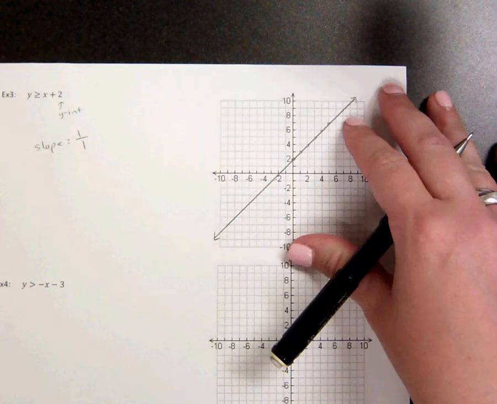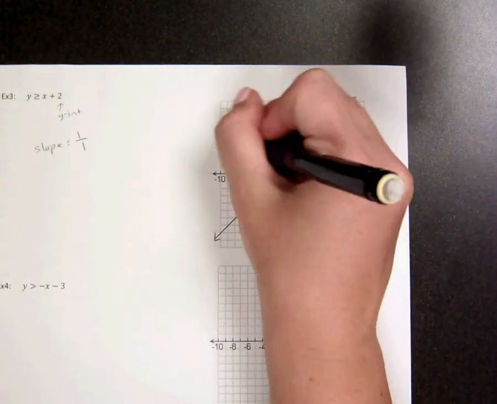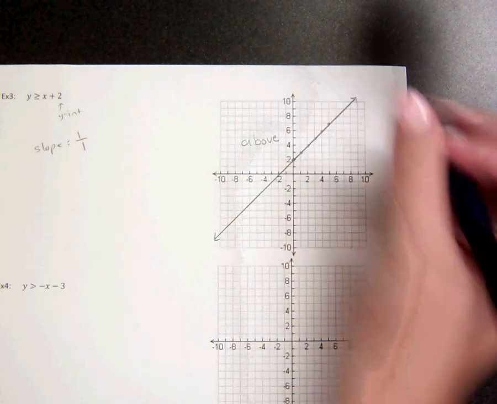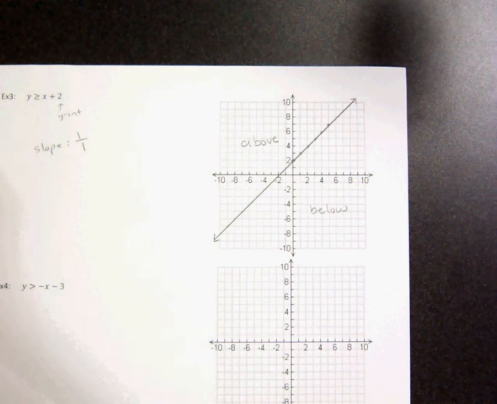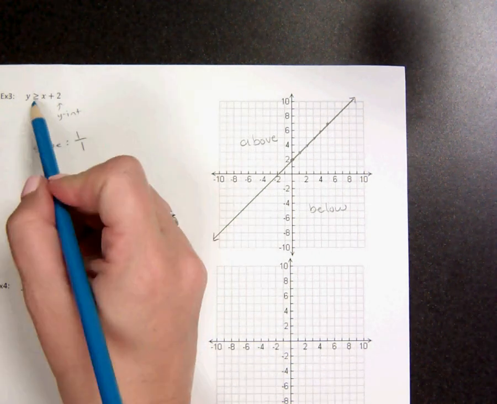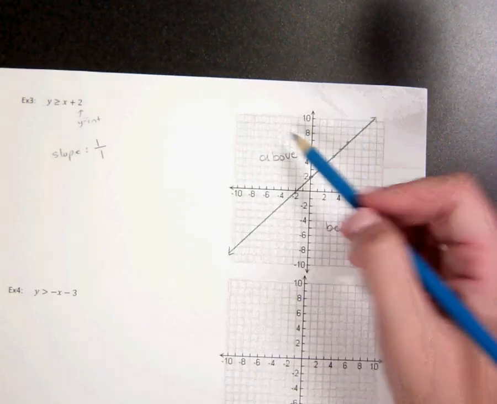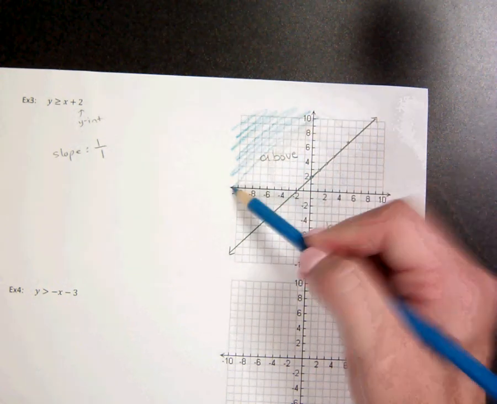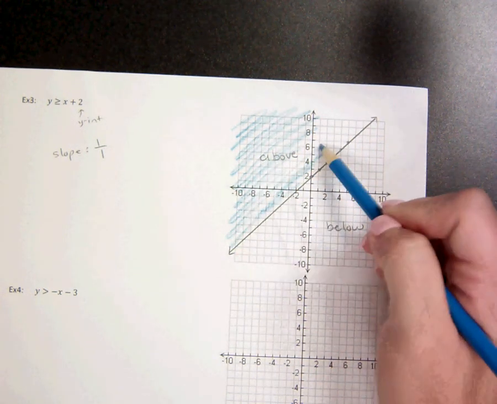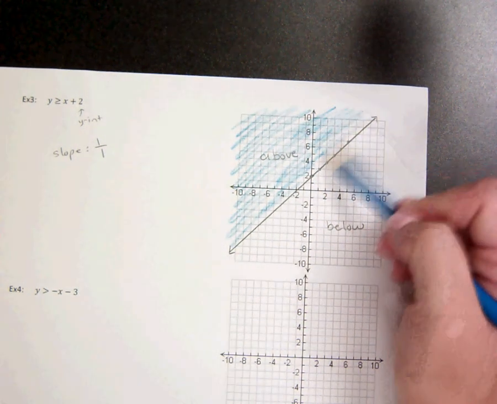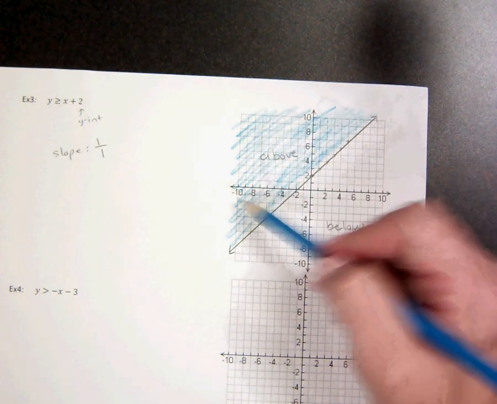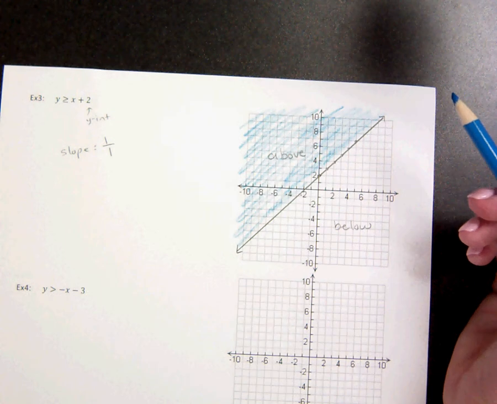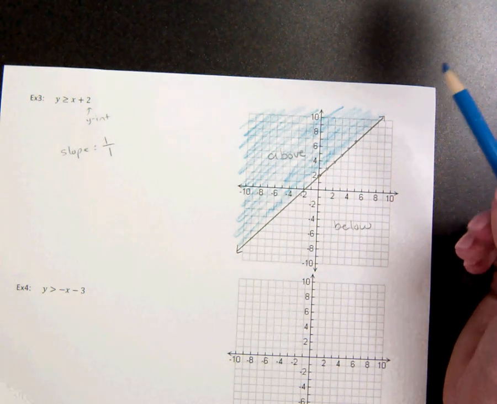It splits the grid into 2 parts. If you think of this like a seesaw, this would be above the line and below the line. It's already in graphing form, so it's greater than, so we're going to shade above the line. And again, the shading is what is truly your answer. It's not the line itself, but it's the shading that tells you all the possible values for x and y that make the inequality true.